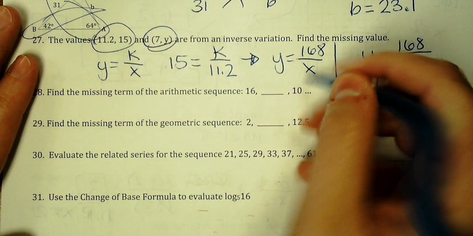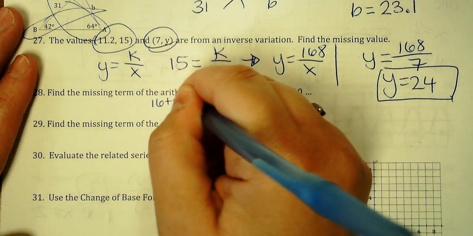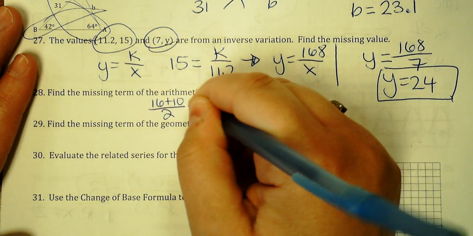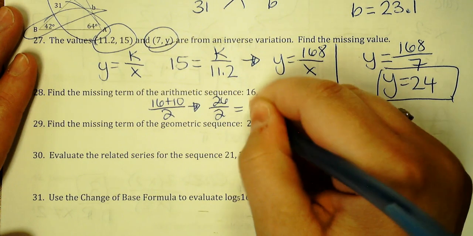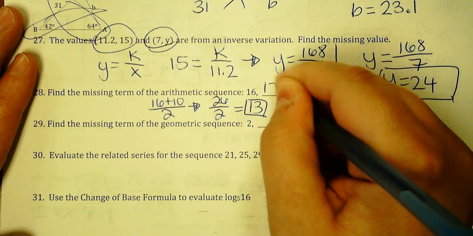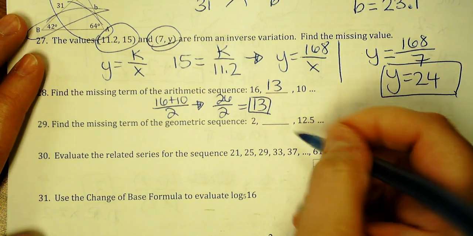Arithmetic, you take an average of the terms, so this would be 16 plus 10 divided by 2 to get the term in the middle. 26 divided by 2 is going to be 13, and you can here see that we're subtracting 3 every time.